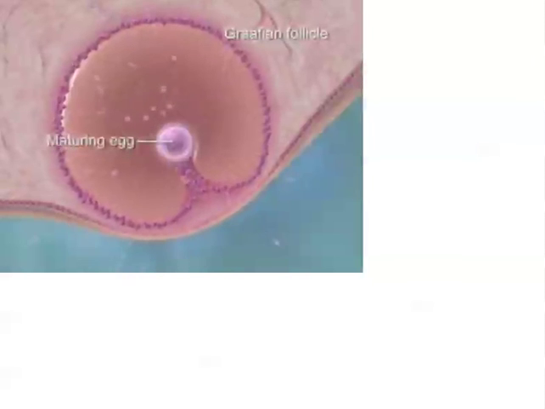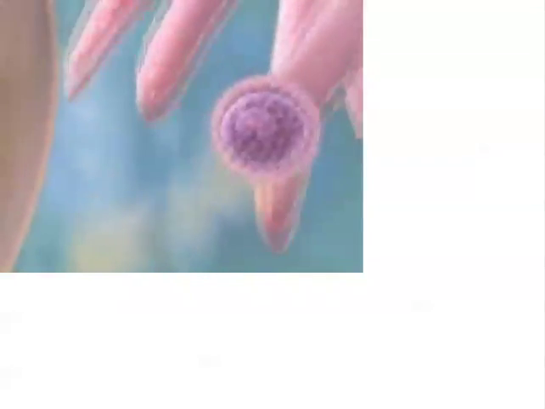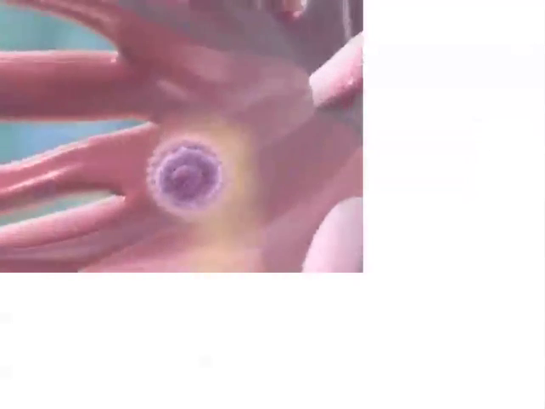On the 13th or 14th day of the menstrual cycle, the Graafian follicle ruptures and releases the mature egg from the ovary. Because the fallopian tube is not attached to the ovary, the finger-like fimbriae must catch the egg and guide it into the fallopian tube.